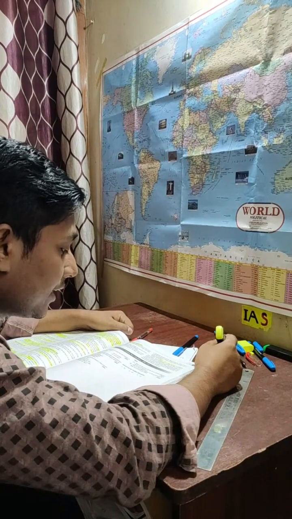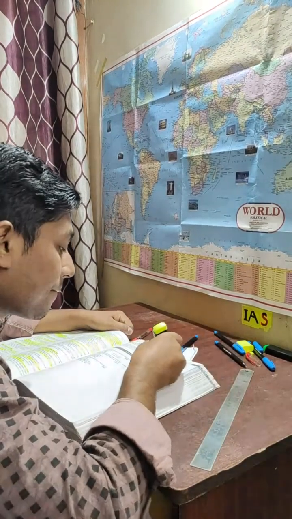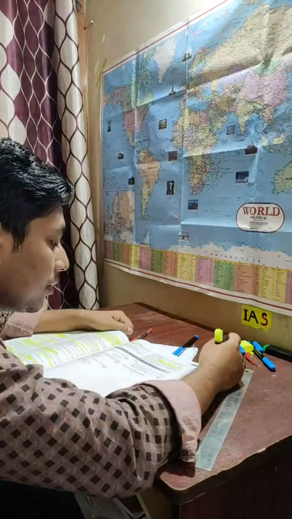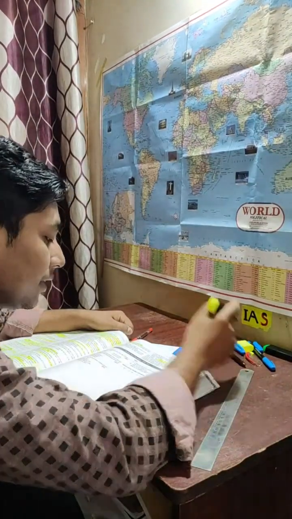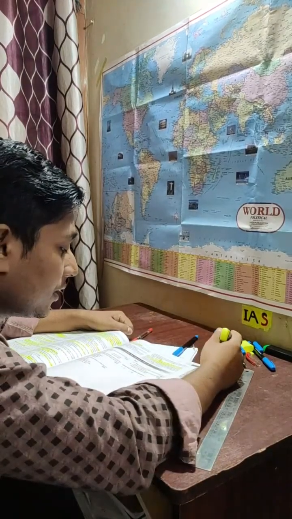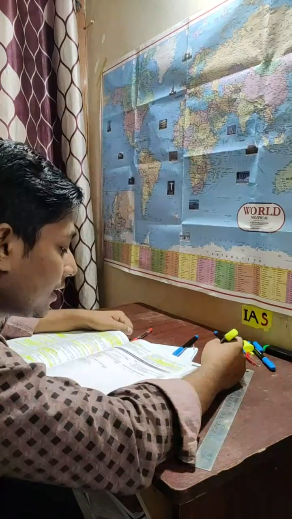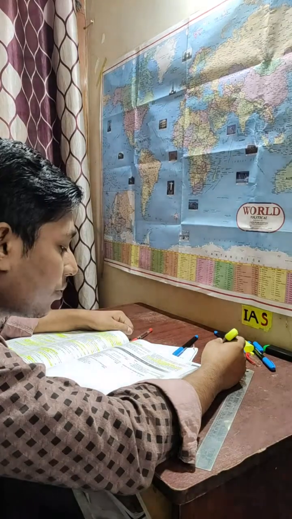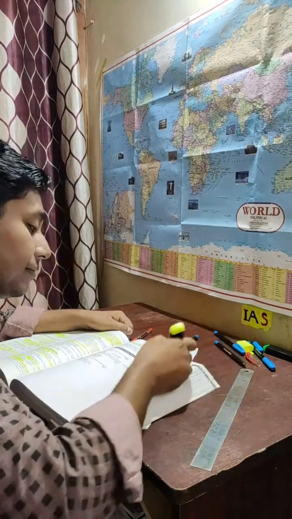Lord Mountbatten became the first Governor General of the new Dominion of India. Jawaharlal Nehru was sworn in as the first Prime Minister of independent India.